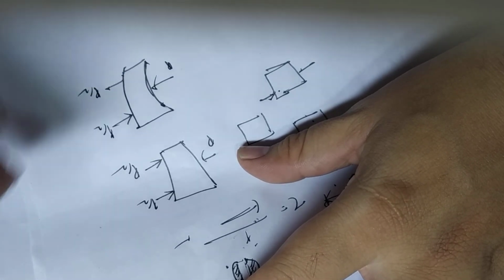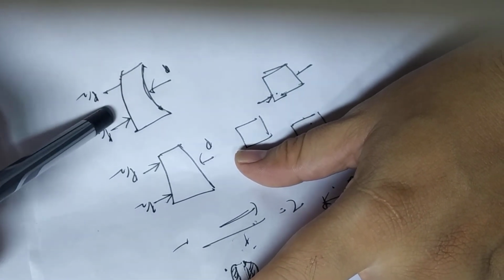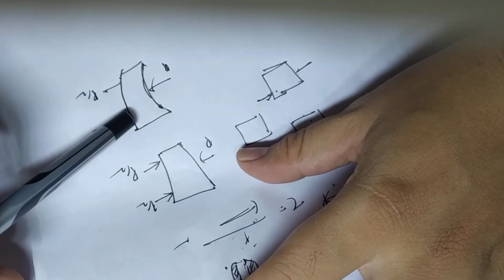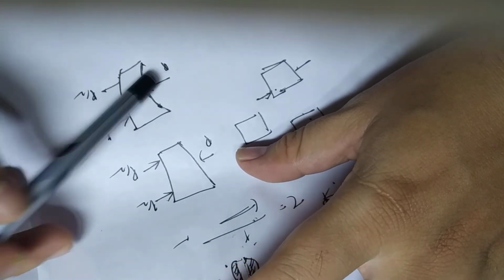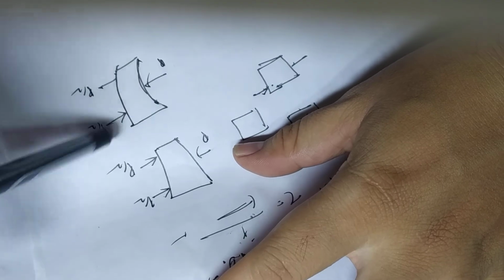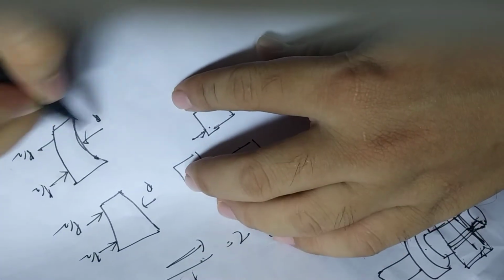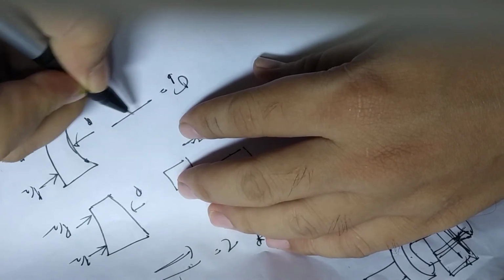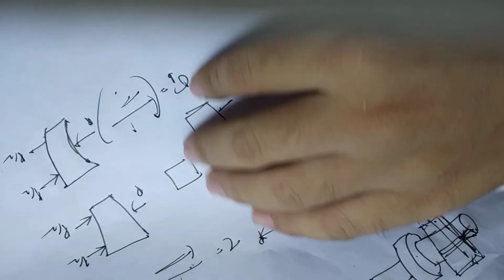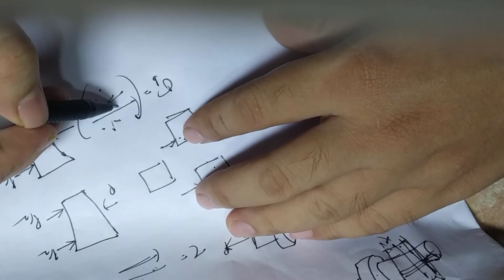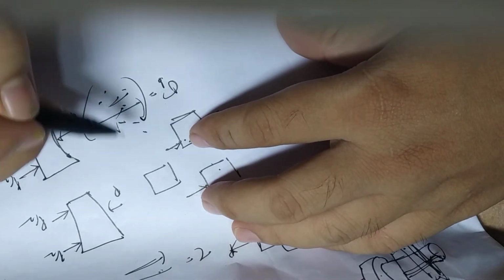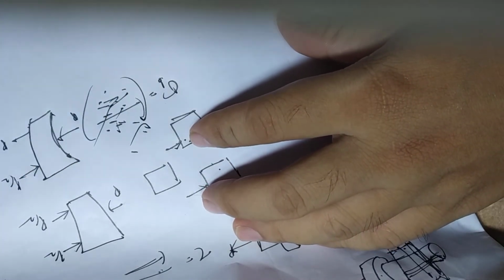So we have to prevent the bending of the Cotter also. If the Cotter bends, then also it will be a failure. So from the bending stress formula we find the bending stress. I will not go into the derivation now, and I'll explain the formula while taking the class.